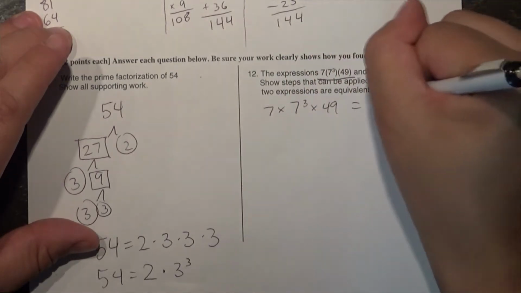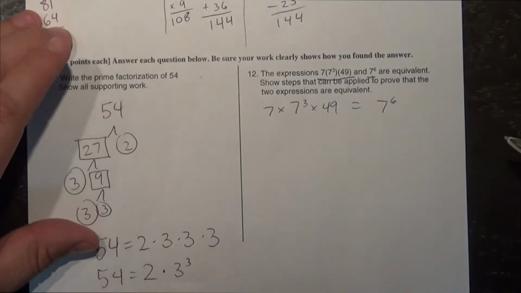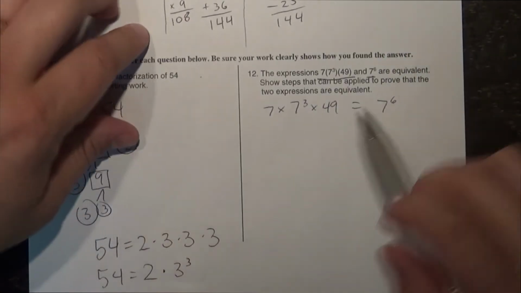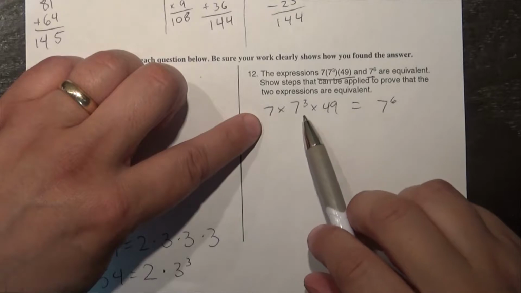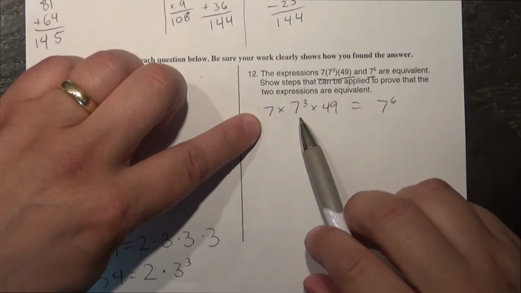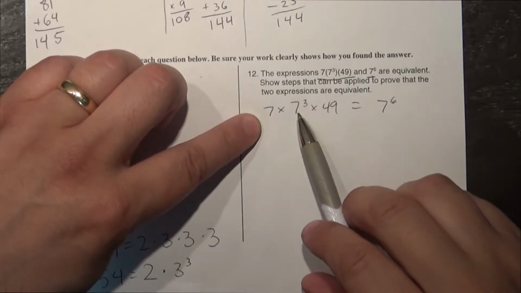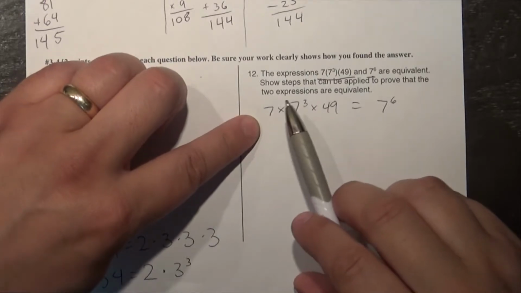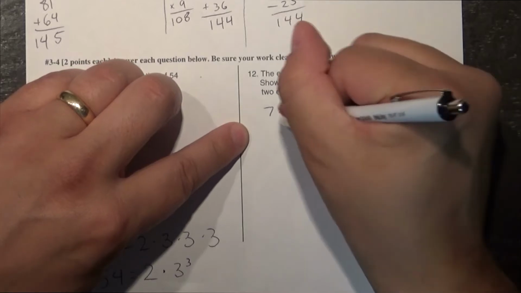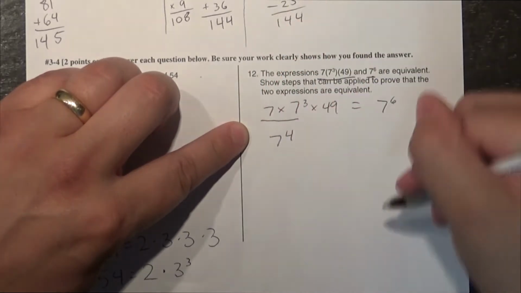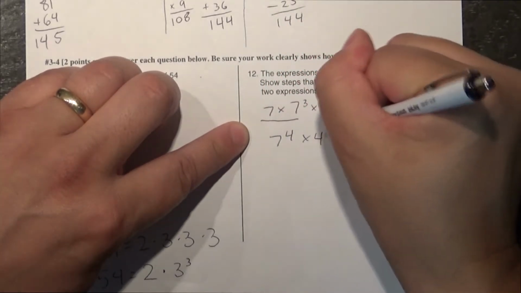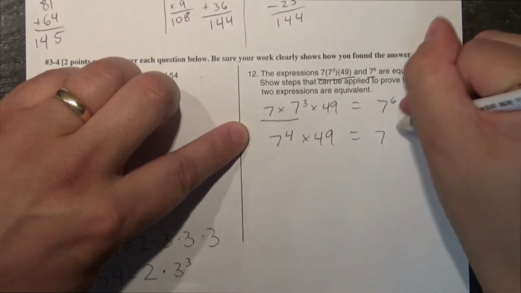And that's all going to be equal to 7 to the 6th power. So I want you to think about 7 times 7 to the 3rd power. 7 to the 3rd power is 7 times 7 times 7. What would 7 times 7 times 7 times 7 be? I could just combine those, and it would be 7 to the 4th power. So that's 7 to the 4th power times 49.